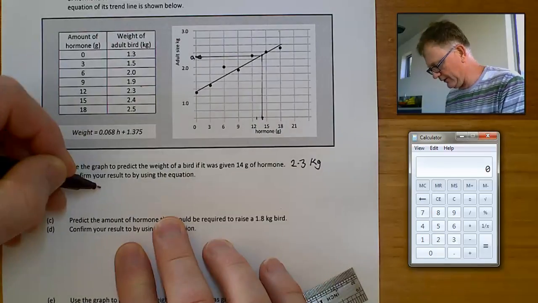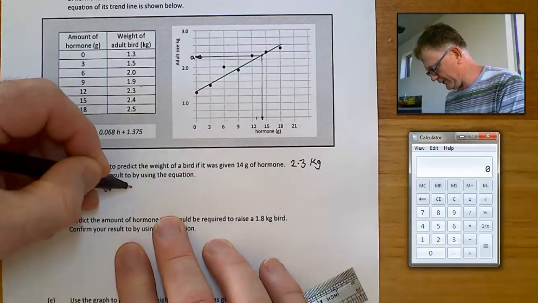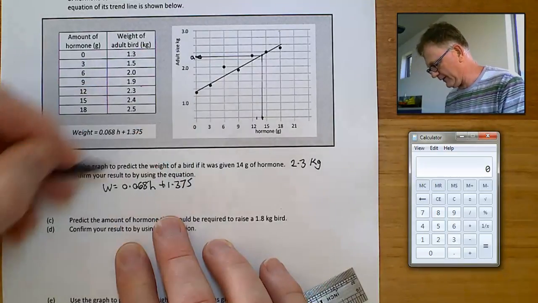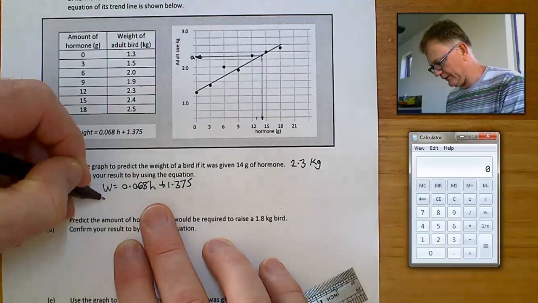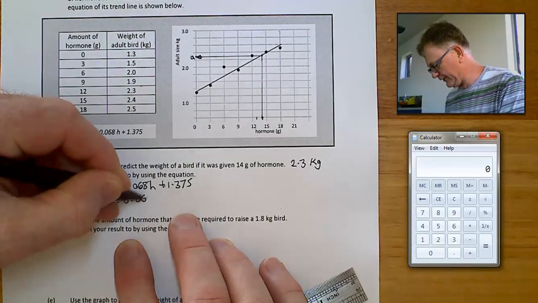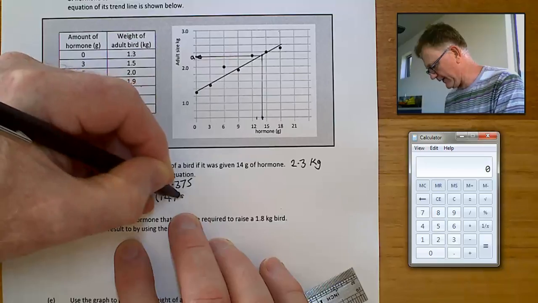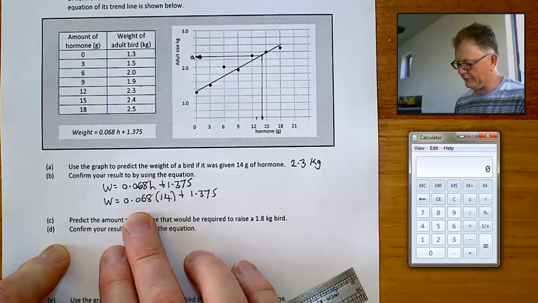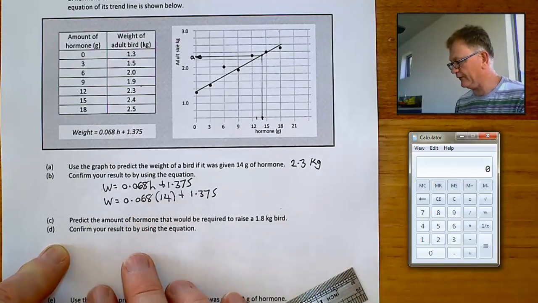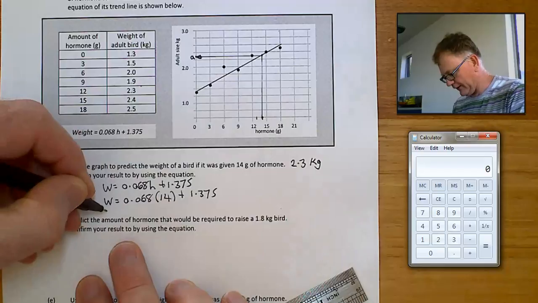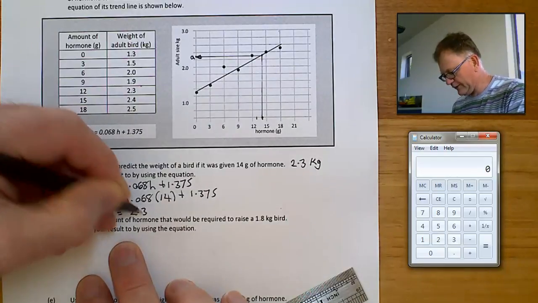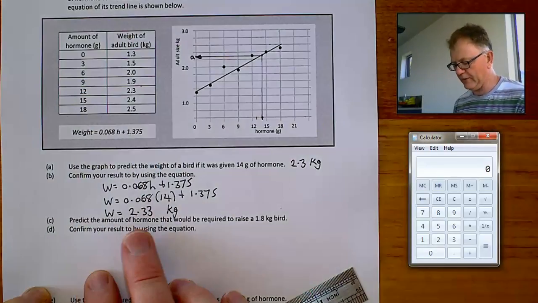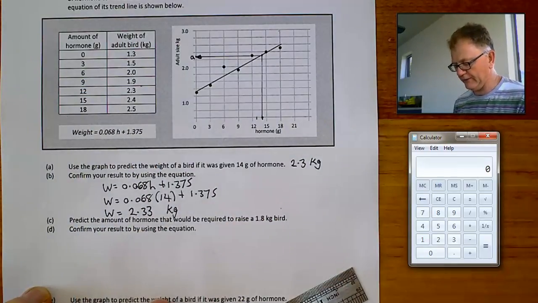So we're going to use the equation. The weight is equal to 0.068 times the amount of hormone plus 1.375. Now we're going to do this when the amount of hormone is 14. So W equals 0.068 times 14 plus 1.375. It's not very hard to work this out. I've done it beforehand, and I get the weight equals 2.33 kilograms, rounded to 2 decimal places. So we've got very similar answers doing it both ways.